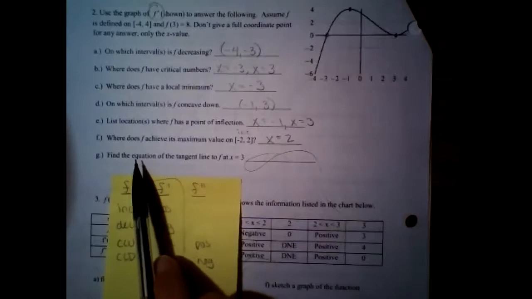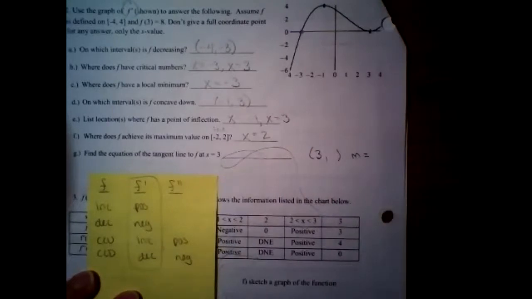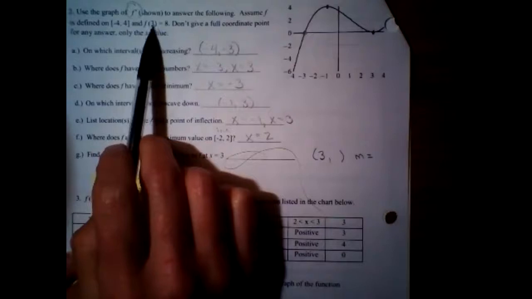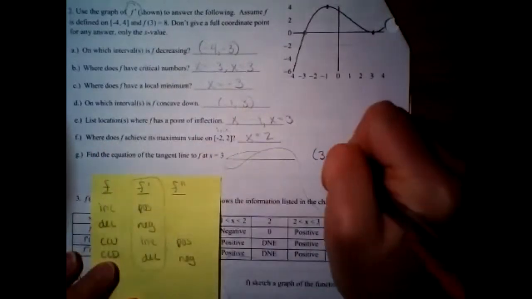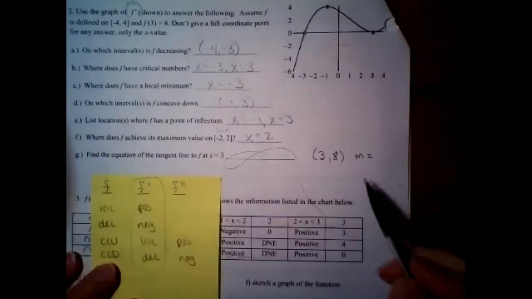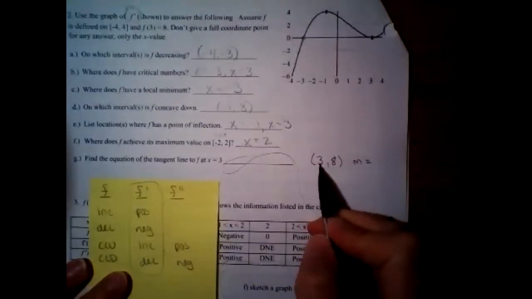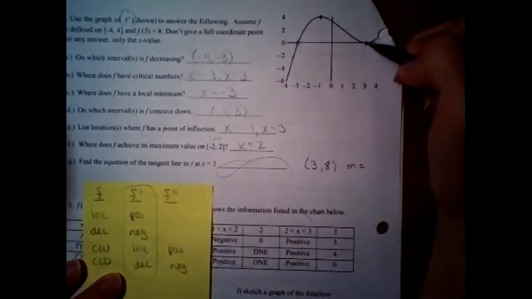All right, and then letter G, right? The equation of a tangent line. All right, that means we need a point and a slope. And it says when x equals 3. So remember that point that I said was going to come up again? I said, hey, remember this? This is going to come up again. F of 3 equals 8. So that's our point. They gave that to us back in the beginning. Slope comes from the derivative, which, hey, that's this graph. So we want the derivative at 3. So here is 3.